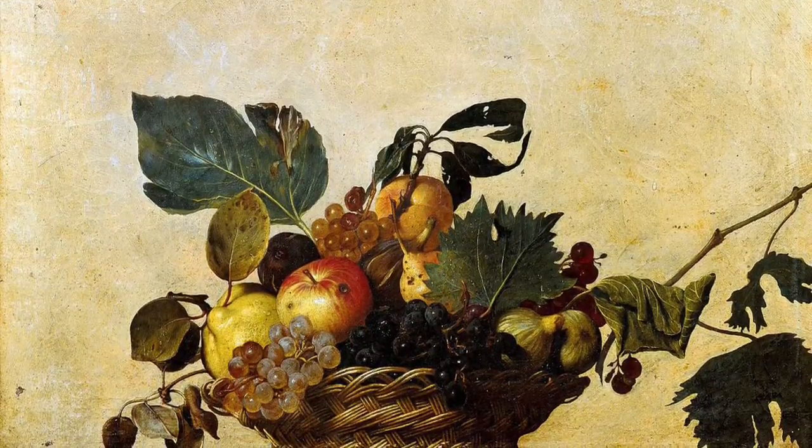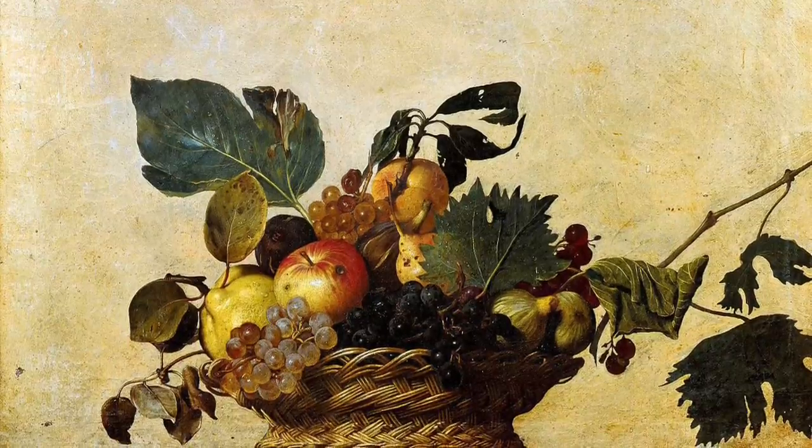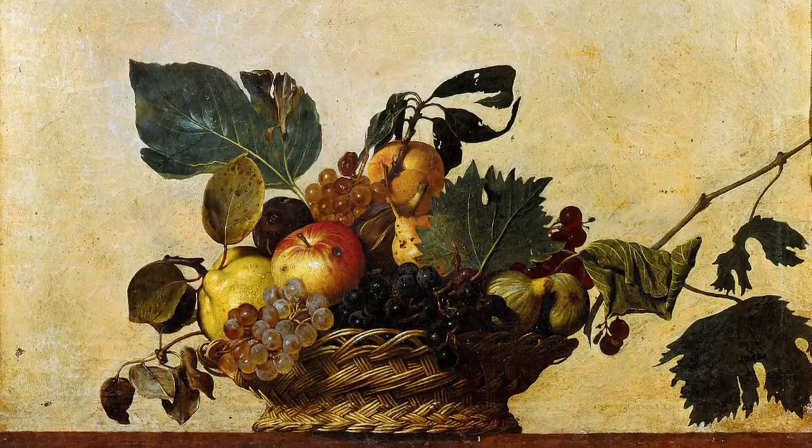Now you also might note that this painting is rendered in a very hyper-realistic mode. We often refer to this style of painting as trompe-l'oeil, which is a French term meaning fool the eye.